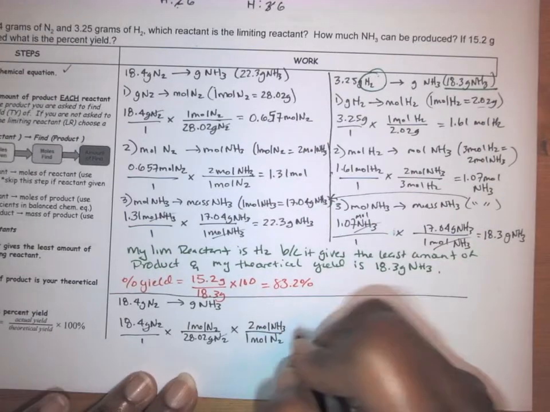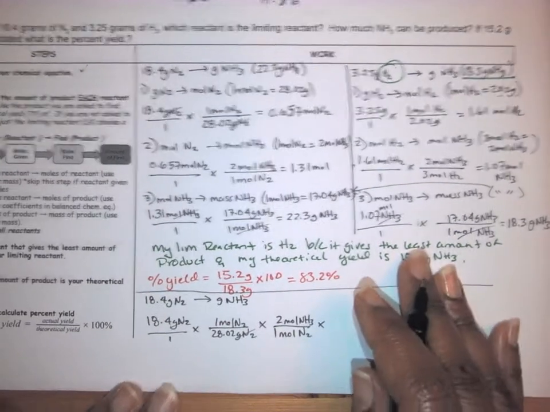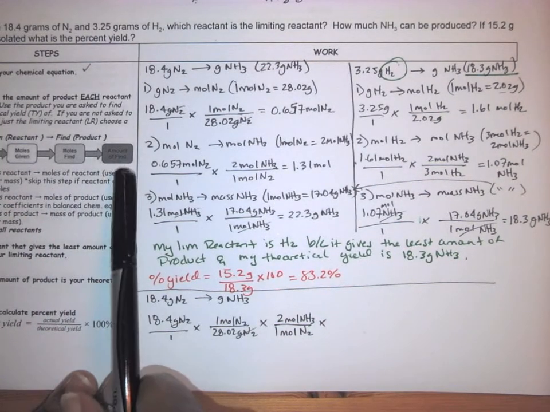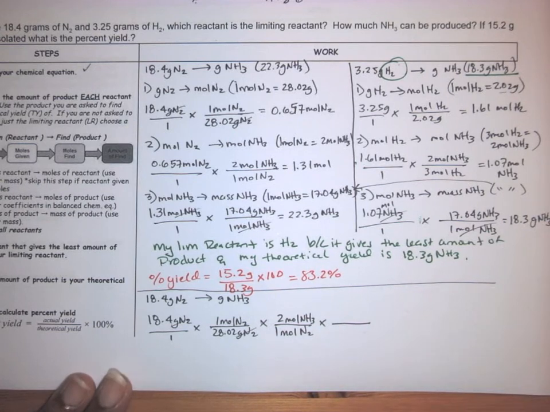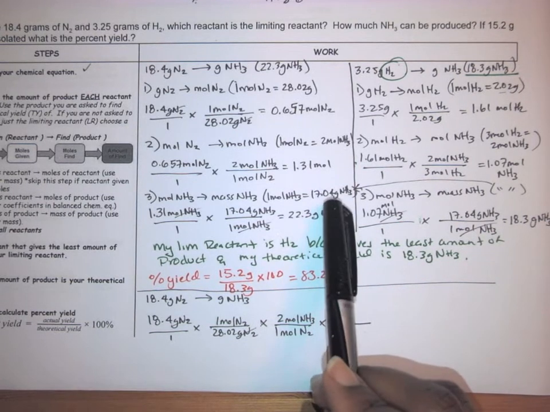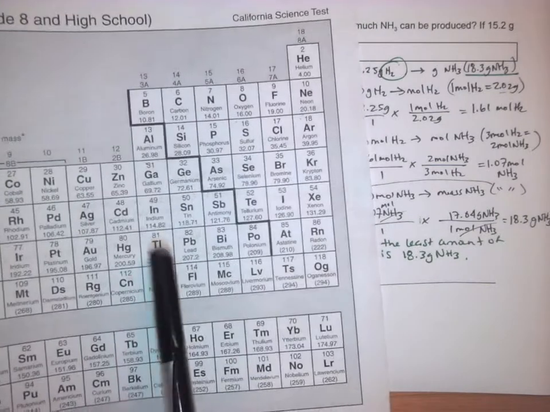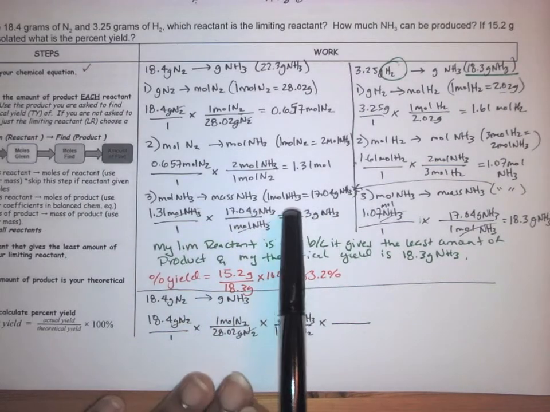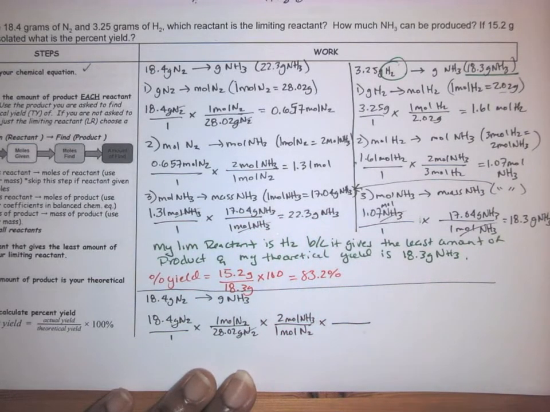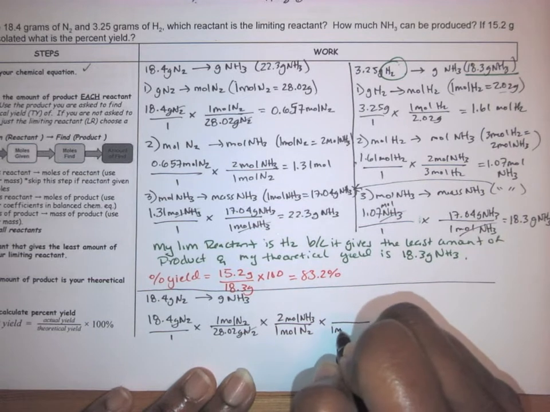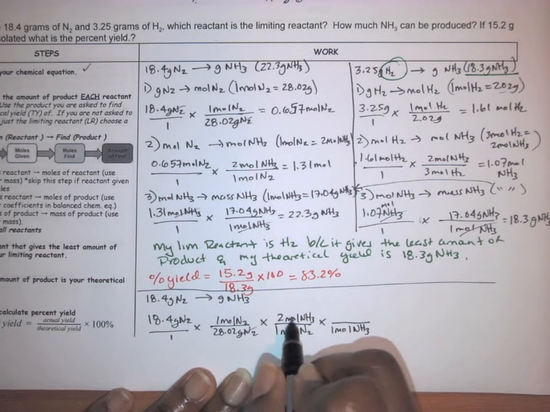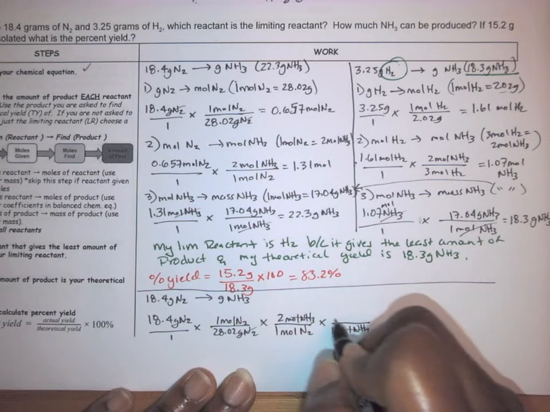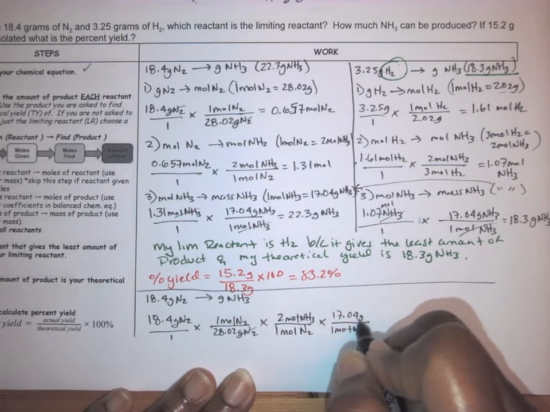Next, the last part is to go from moles of find to amount of find. In this case, we're trying to find the grams, so we use the molar mass of NH3, which I got from my periodic table, 17.04 grams. So 1 mole of NH3, with the 1 mole on the bottom so that the moles can cancel out, is equivalent to 17.04 grams of NH3.